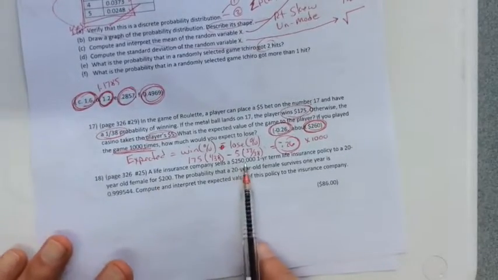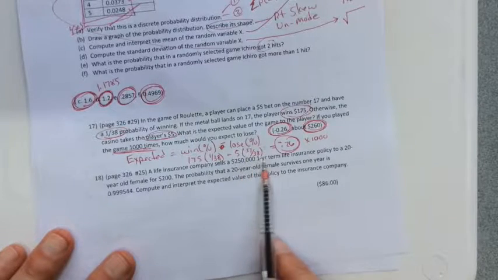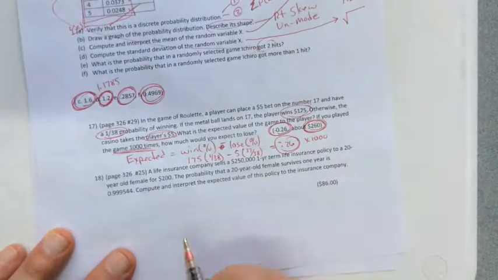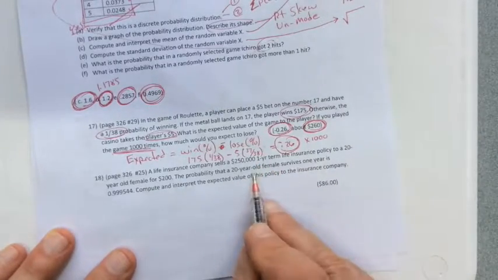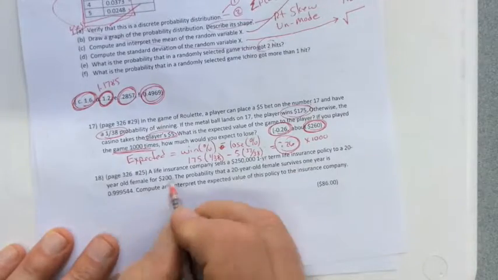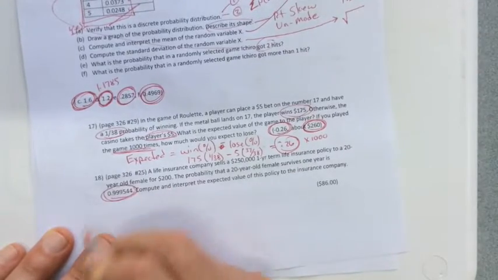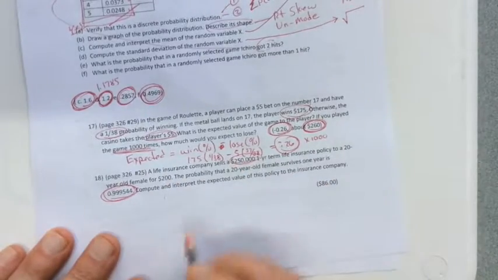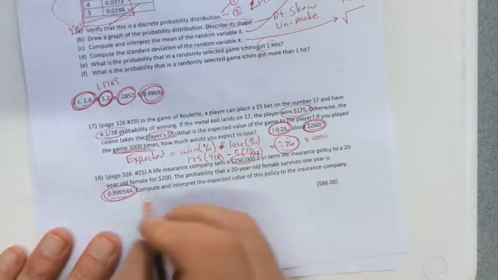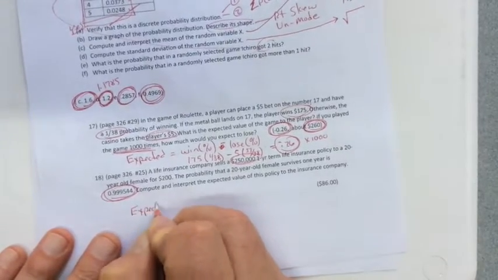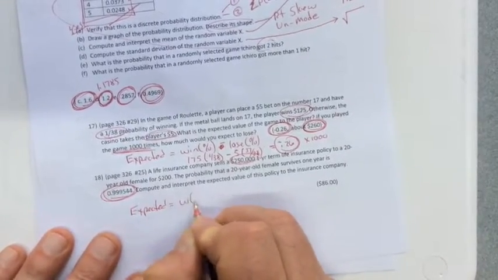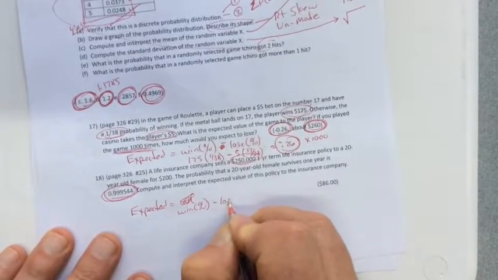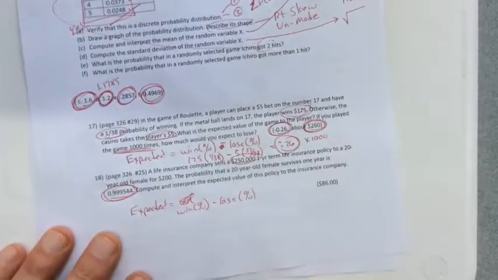A life insurance company sells $250,000 term life insurance to a 20-year-old female for $200. The probability that the female survives 1 year, okay, so if she survives, they don't have to pay. If she gets dead, they have to pay $250,000. Compute and interpret the expected value. So expected value is win times the percentage minus lose times the percentage.